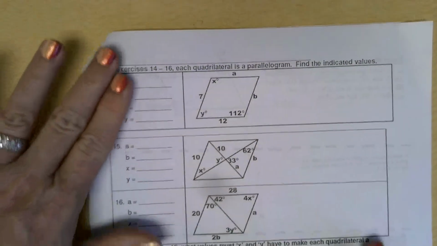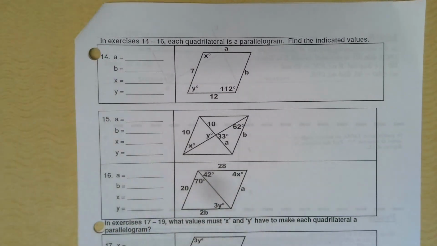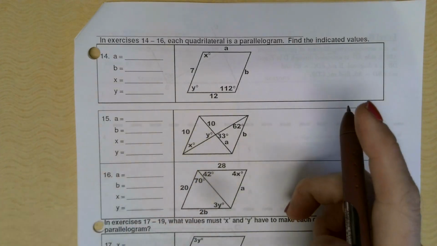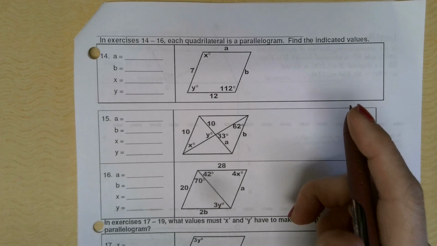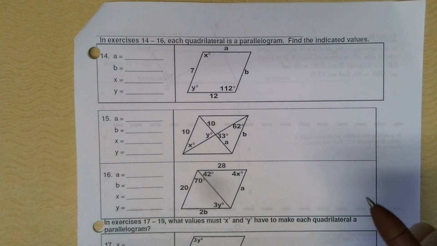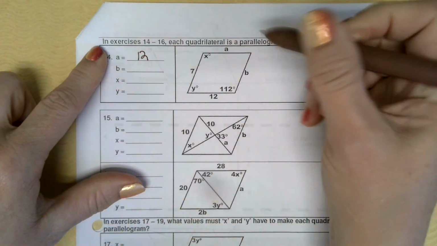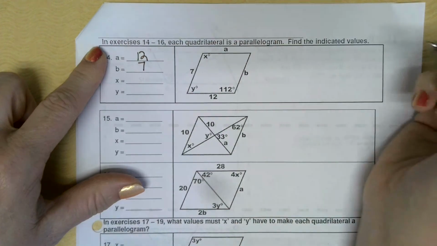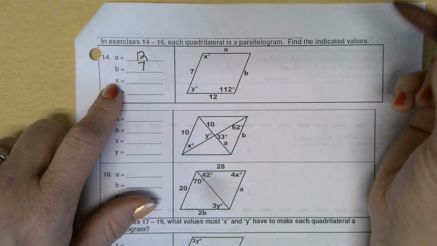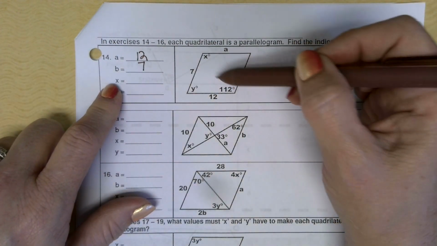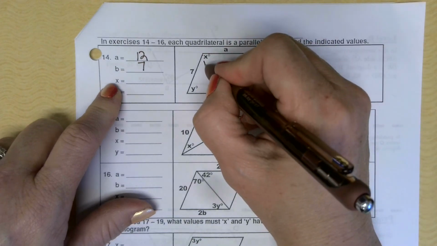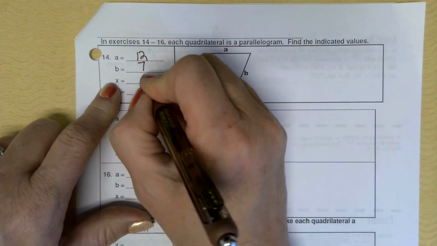Okay, turn over. And let's start looking at some problems. Grab your calculator if you don't have it yet. You might need it. Okay, so opposite sides are congruent. If opposite sides are congruent, then that means A is going to be equal to 12. B is going to be equal to 7. Super easy. Opposite angles are congruent. So X is 112. You can actually write that in if you want.